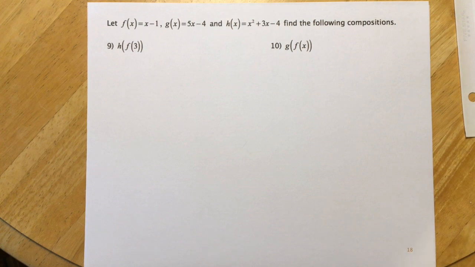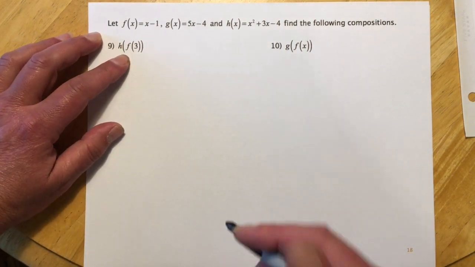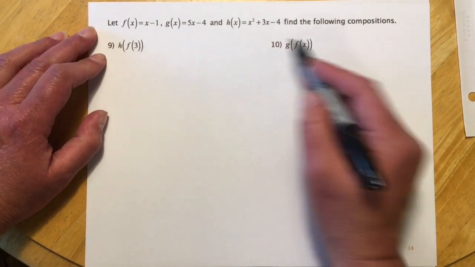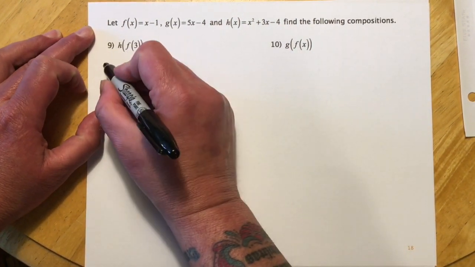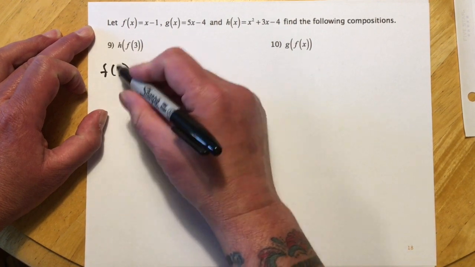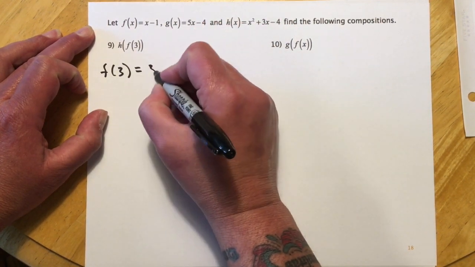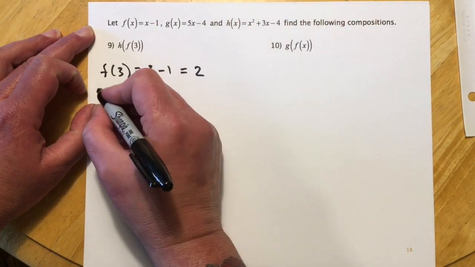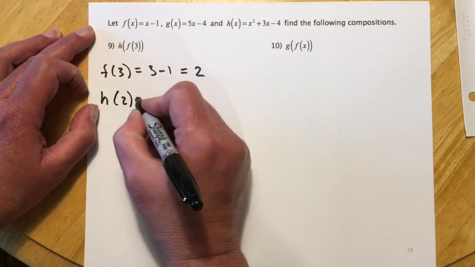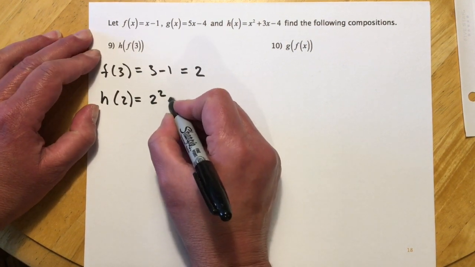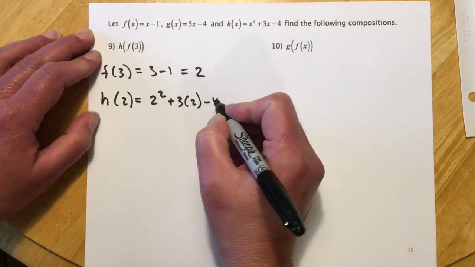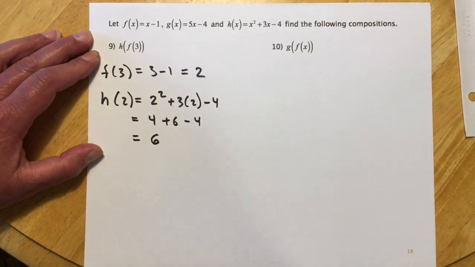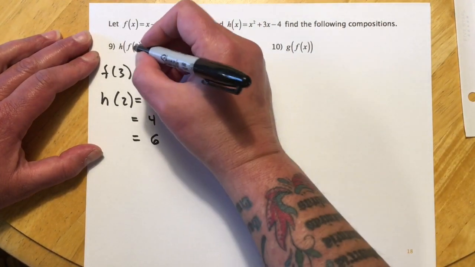And then we're back to composites. This is one like what we saw in 6.2, and it's just to have it next to the other one from 6.4 for comparison. So when there's a number in there, that's where we went f of 3, and we found that, which would be 3 minus 1 or 2, and then we put that into the outside function. So h of 2. So 2 squared plus 3 times 2 minus 4, or 4 plus 6 minus 4, which would be 6.